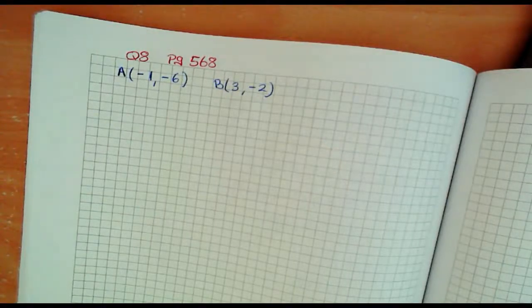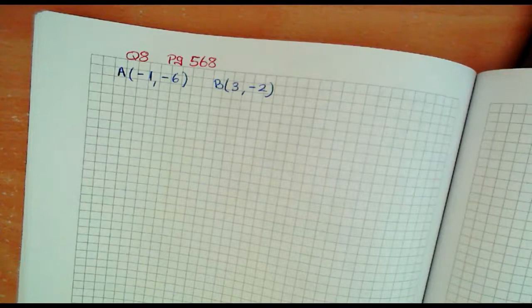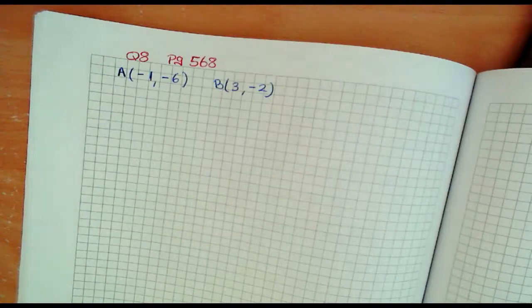So today I'm just going to go through question 8 and question 9 that you had for homework yesterday. Hopefully there were very few problems with it, but I'll just run through them quickly just in case. And then I'm going to give you a few more questions to do just for revision, but we have finished this chapter.